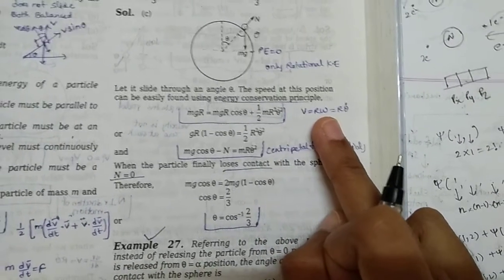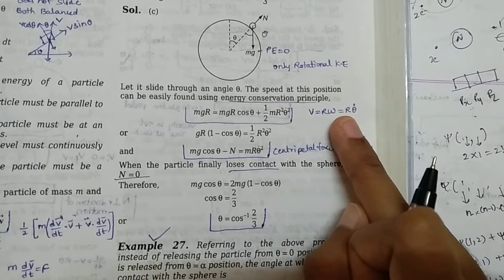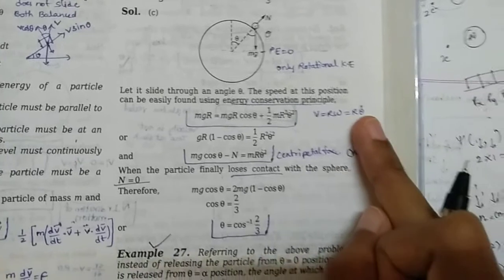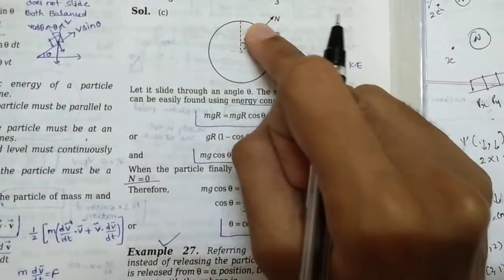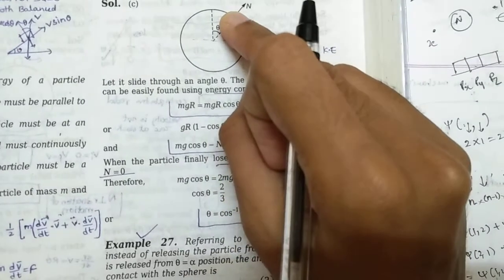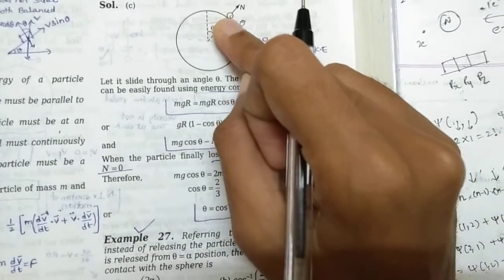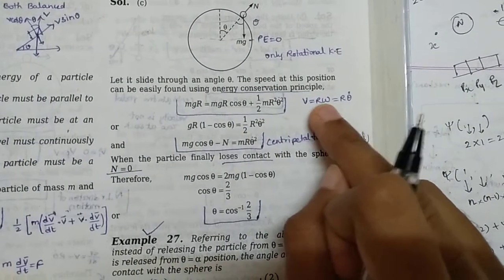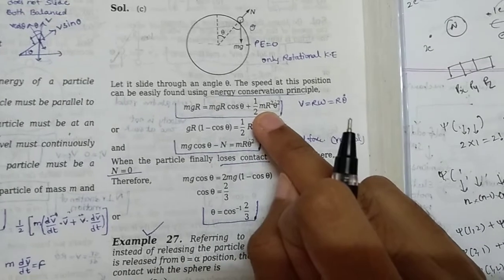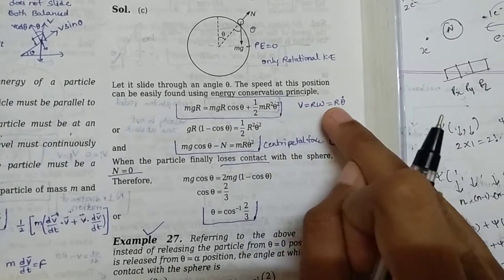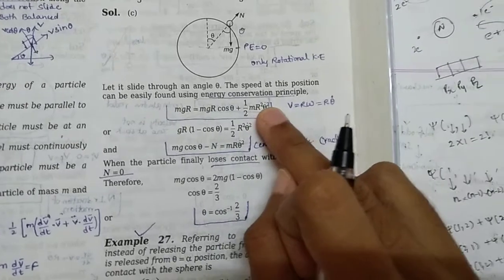So this is rotational kinetic energy, and omega is nothing but theta dot, that is d theta by dt. So how frequently the angle is changing. Change in angle with respect to time is the angular velocity. So v is nothing but r omega. So in half mv square, in place of v we have r omega, r theta dot. So r square theta dot square.